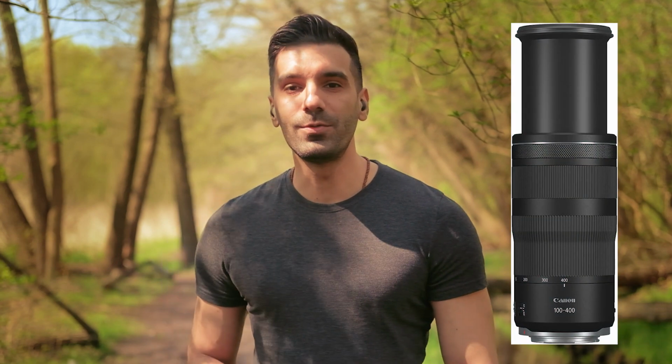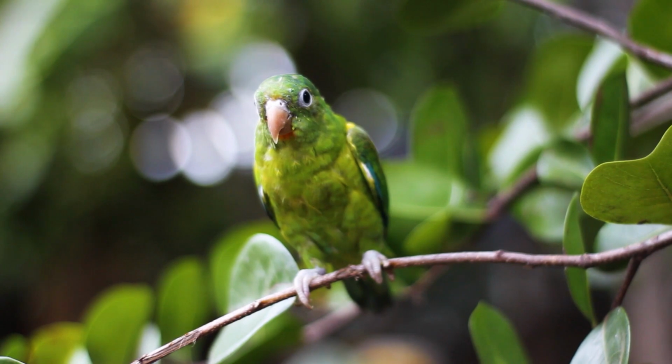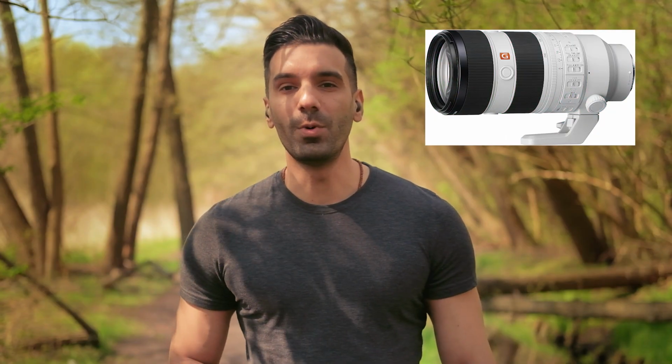And let's see some of them. This is Canon 100 to 400 millimeter. The aperture is 5.6 to 8. As you see, it can go to 400 millimeters, which lets you zoom to a very long distance. For example, when you see a bird on a tree, you can capture it with this lens. Then we go to Sony 70 to 200, aperture 2.8. A wide range of photographers can use it, and they are using it.